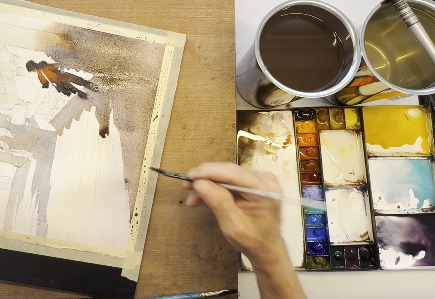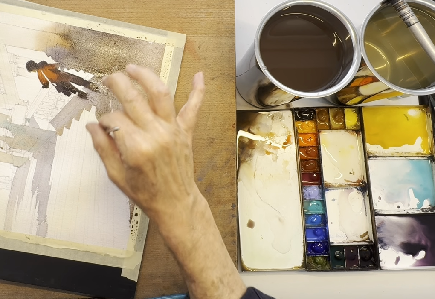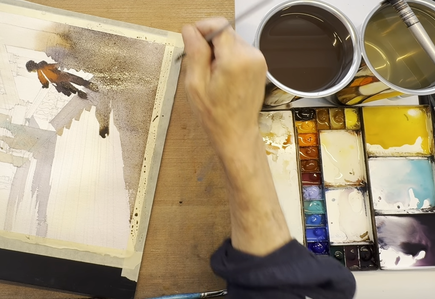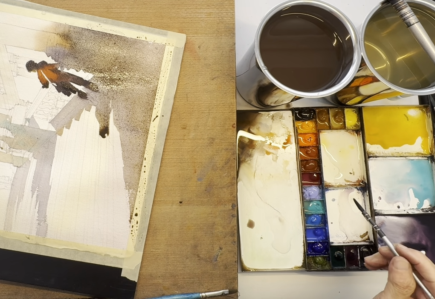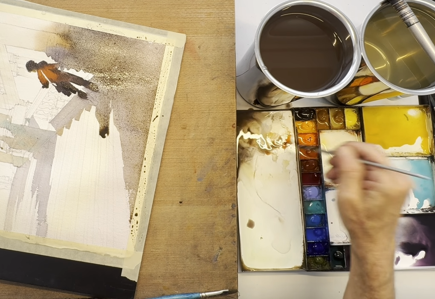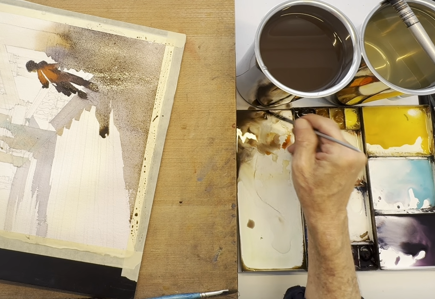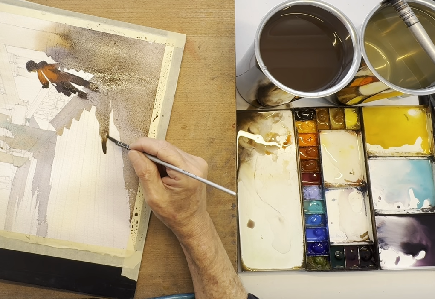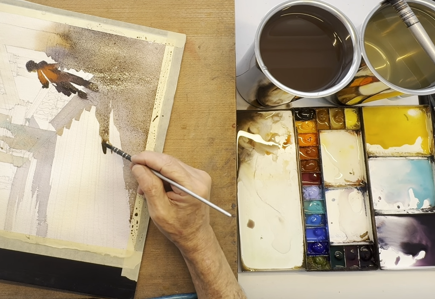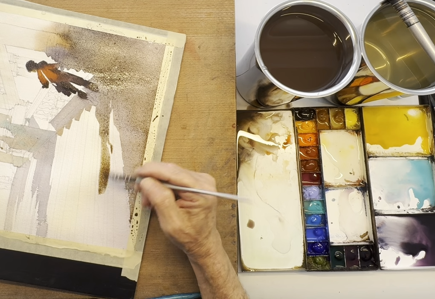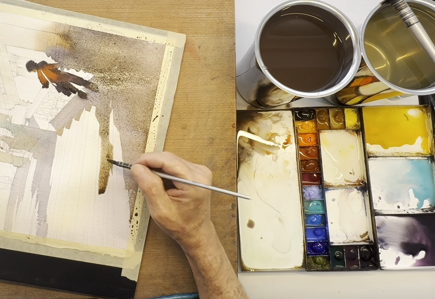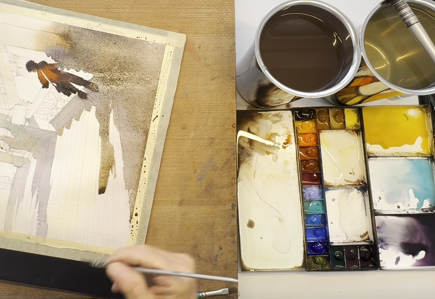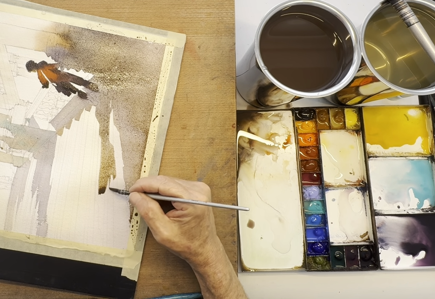I think it works quite well if you make the edge crisp and dark, but then within that darker shape, you can introduce lighter, warmer, maybe even unexpected color, and you end up with a shadow area, for example, that looks much more luminous and lively than just a big, ugly, dark gray shape.